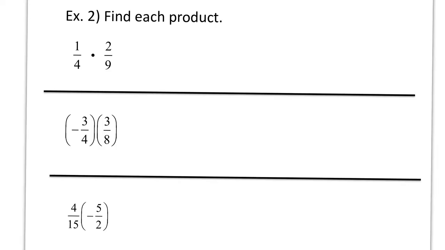So first you need to understand what operation is happening in those fractions. So you guys already know about the dot in the middle. That means multiplication. So you're multiplying 1/4 times 2 over 9. Here we have parentheses, but there's nothing in between. Notice, in between there's no plus or minus. So by default, if you don't have any signs, you're multiplying.